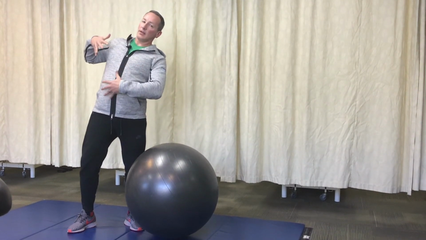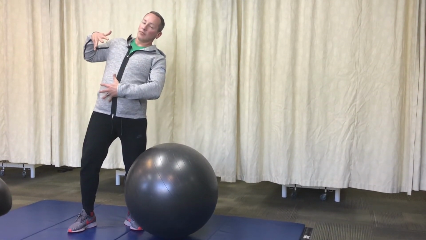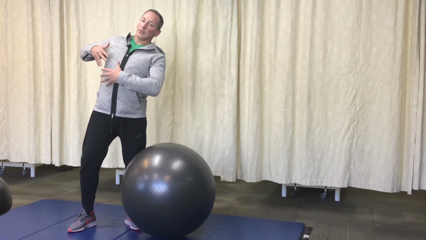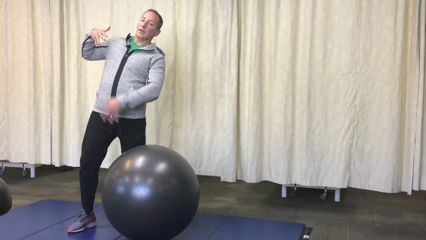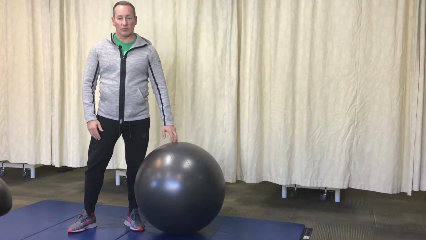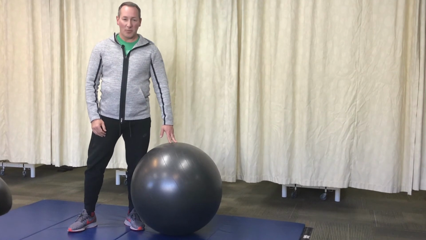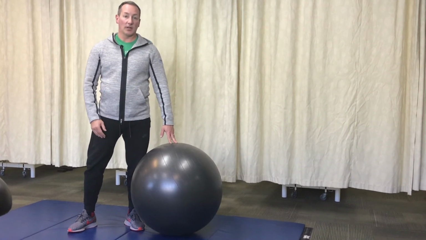As you can see, that right side of my chest now is fully expanded. And from there, if I want to work on rib inspiration, I can add rib inspiration. So deep breaths into the end of that stretch position. So what's a good home exercise to do that? Well, you can simply have the client do just that.